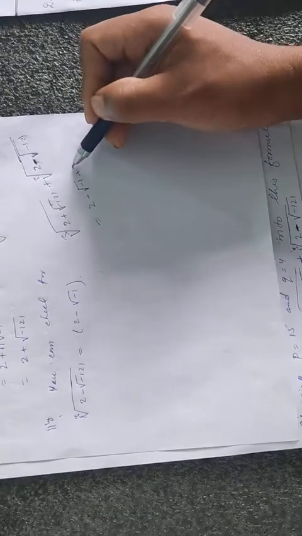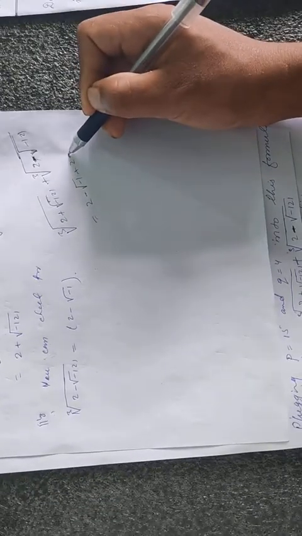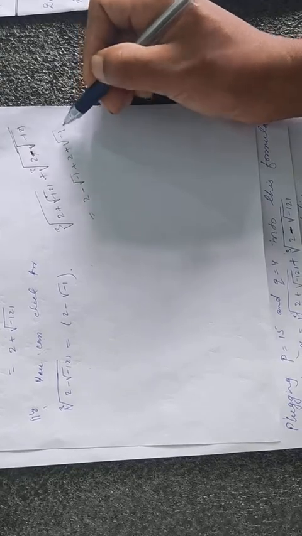This cancels out, equal to 4. So this is the solution.